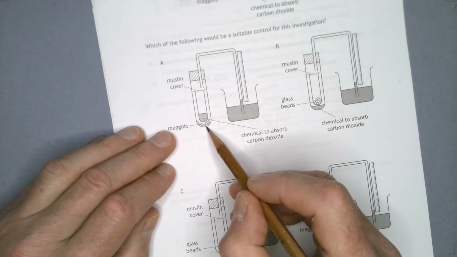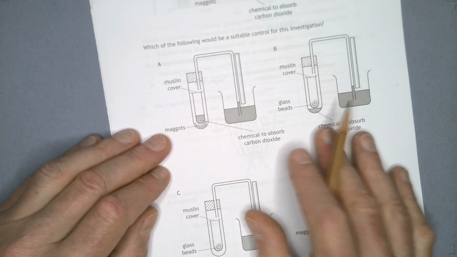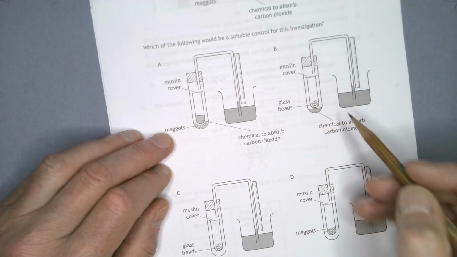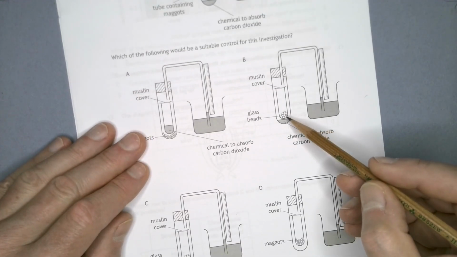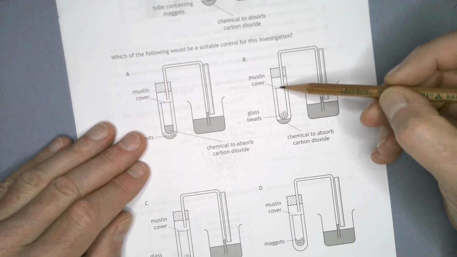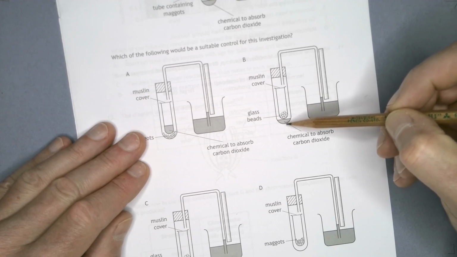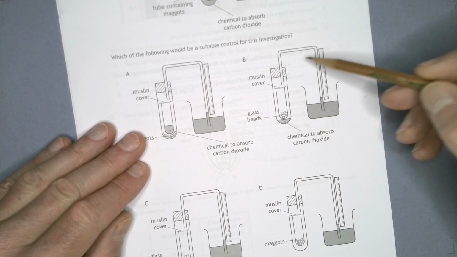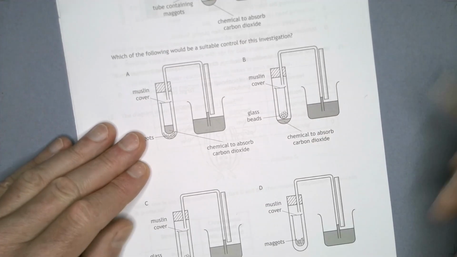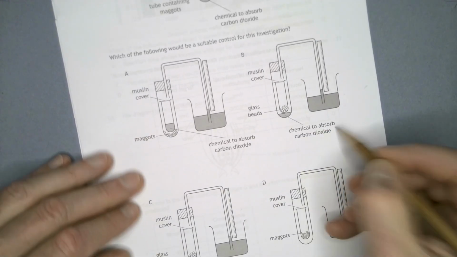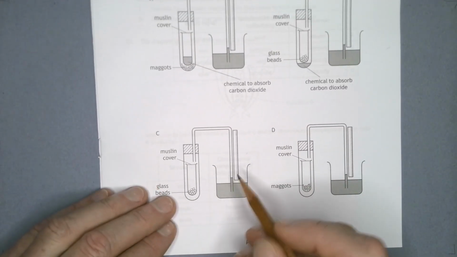They've moved the maggots to the wrong place. That's not going to change anything. That will give the same result as this. What have we got here? We've got glass beads instead of maggots. Is everything else the same? The muslin cover is the same. The glass beads have replaced the maggots. We've got a chemical to absorb carbon dioxide, and we have our scale and our start level. So that's a possibility. Let's see what the other options are.